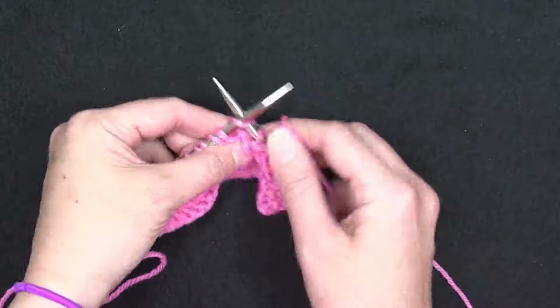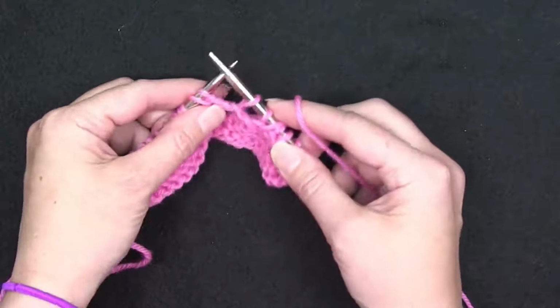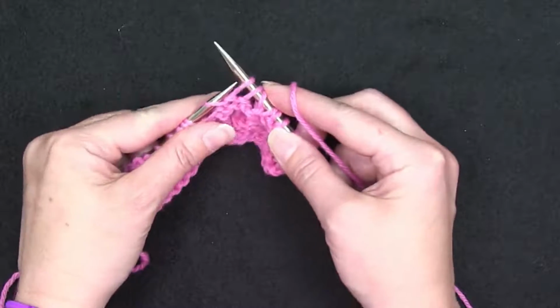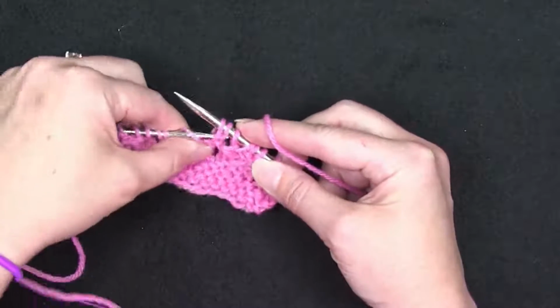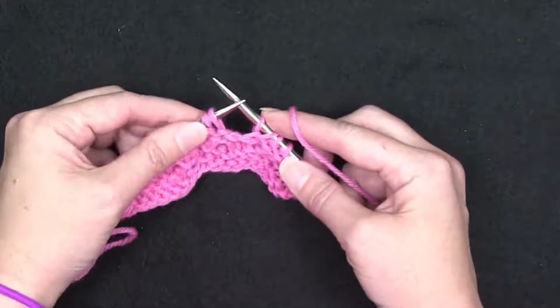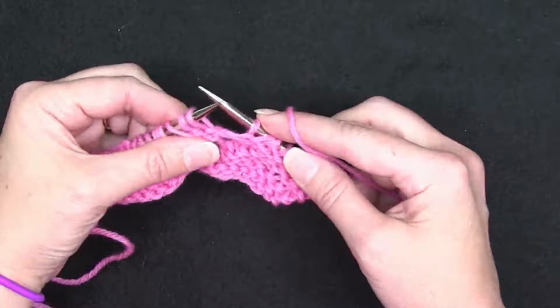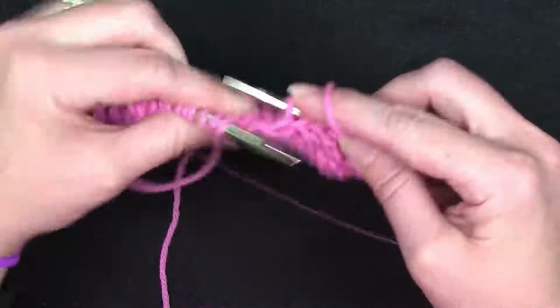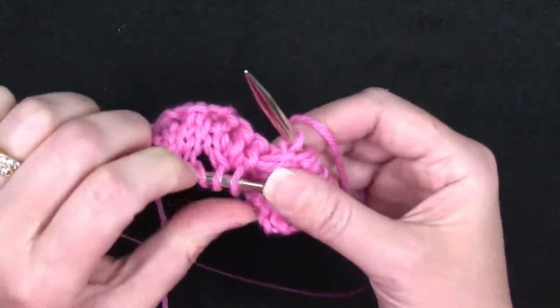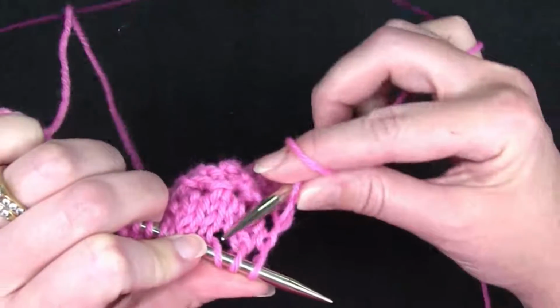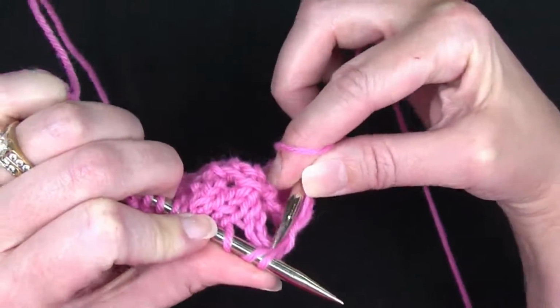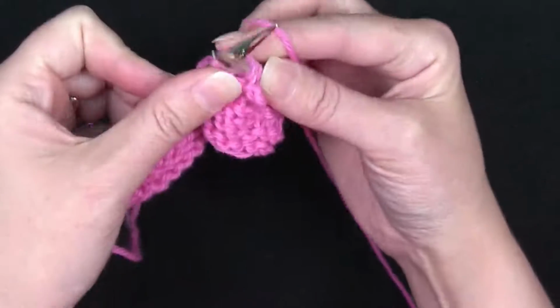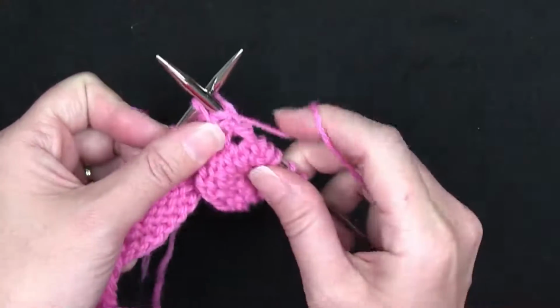So we're going to slip as if to knit, slip as if to knit, slide those stitches back on to the left needle, and then we're going to purl them through the back loop. And I really hope that you can see where I'm going with this. I'm coming here and I'm going around the back of the stitch so that I can purl it.